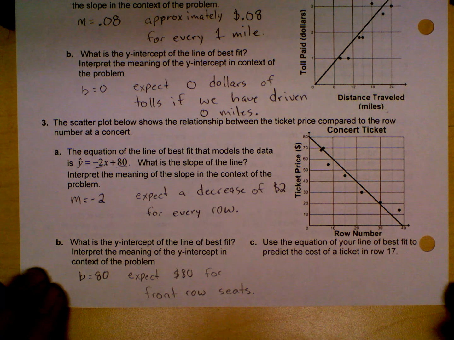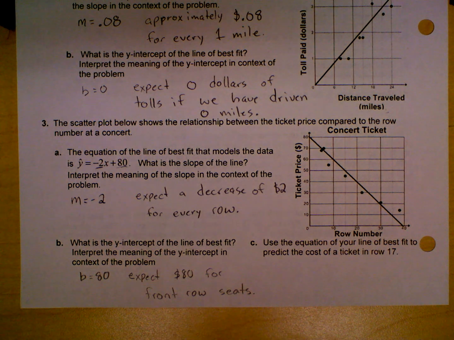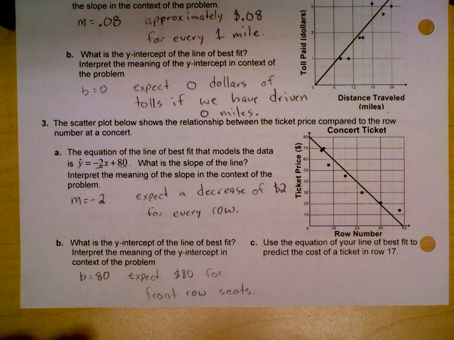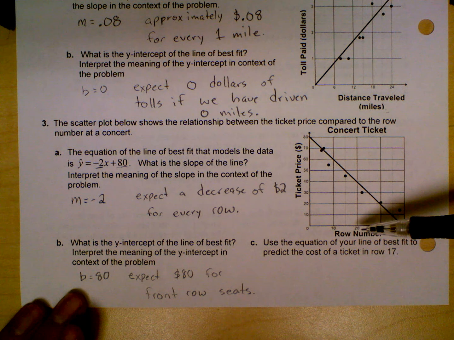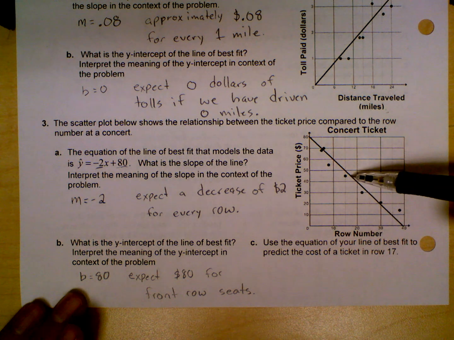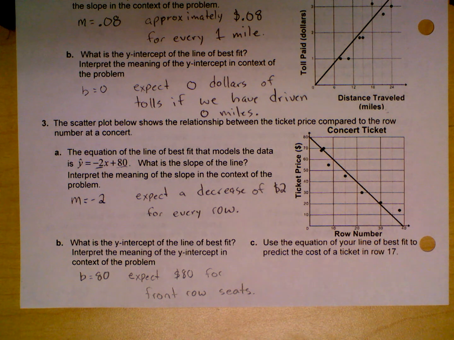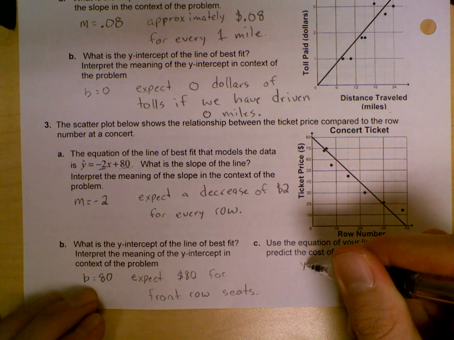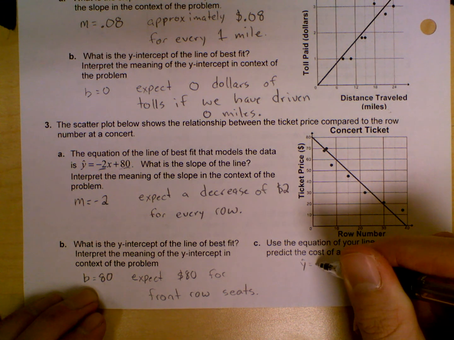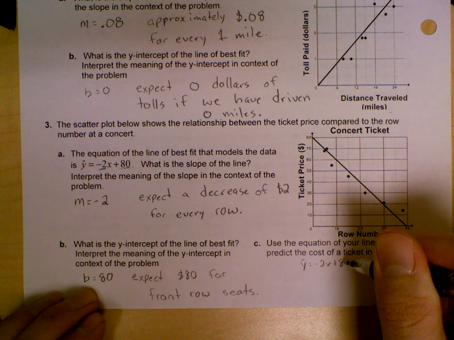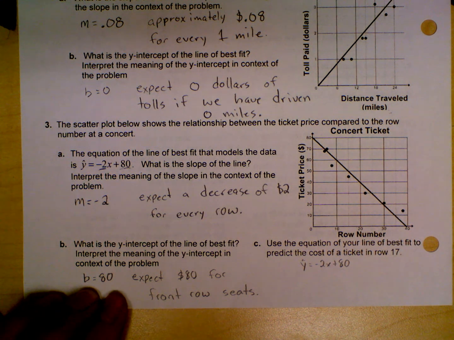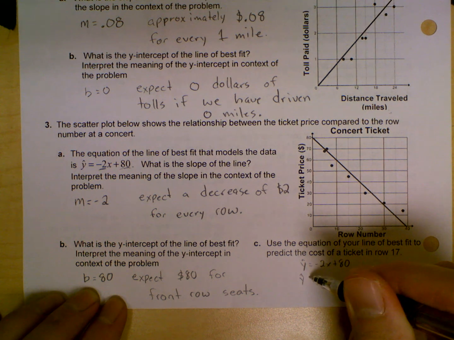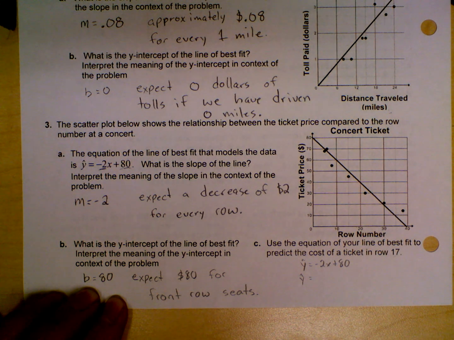And last question, use the equation of your line of best fit to predict the cost of a ticket in row 17. Now we can look at our graph for row 17, but it's really hard to know exactly where row 17 is and to know exactly that dollar amount. So we're better off plugging it into our equation. So we have our equation, y hat equals negative 2x plus 80. We know row number is my x-axis, so all I have to do is plug it in for x. When we plug that in for x, what do you get for y? In other words, how much is that ticket going to cost?